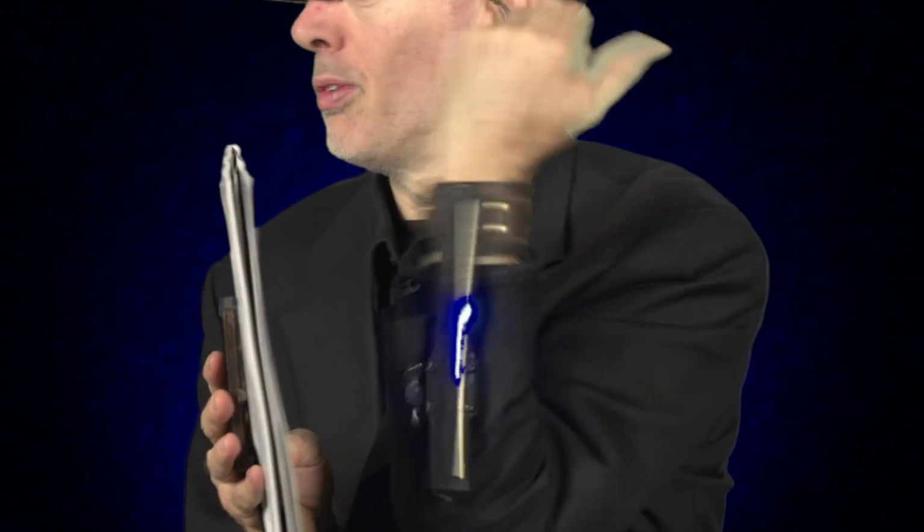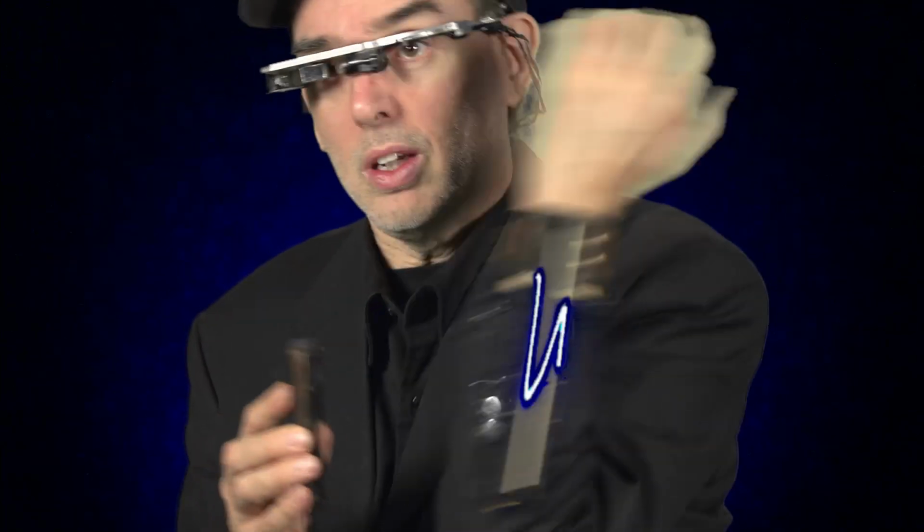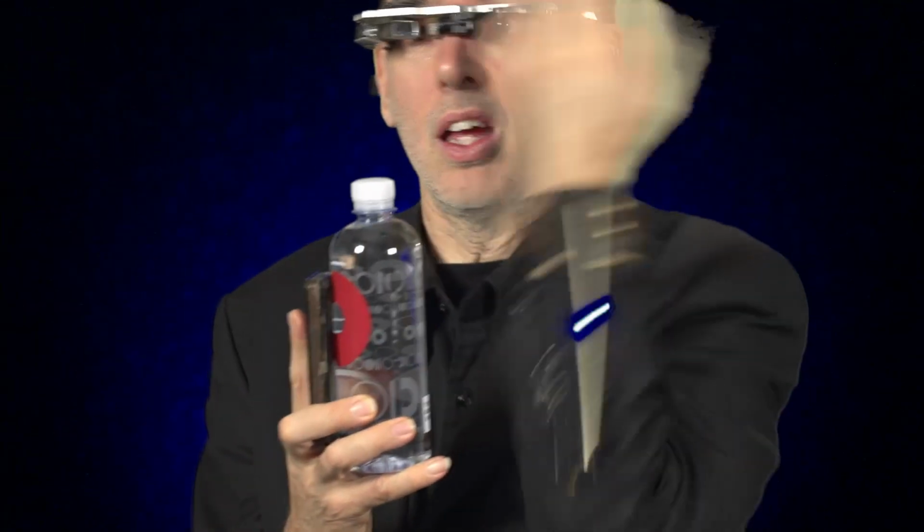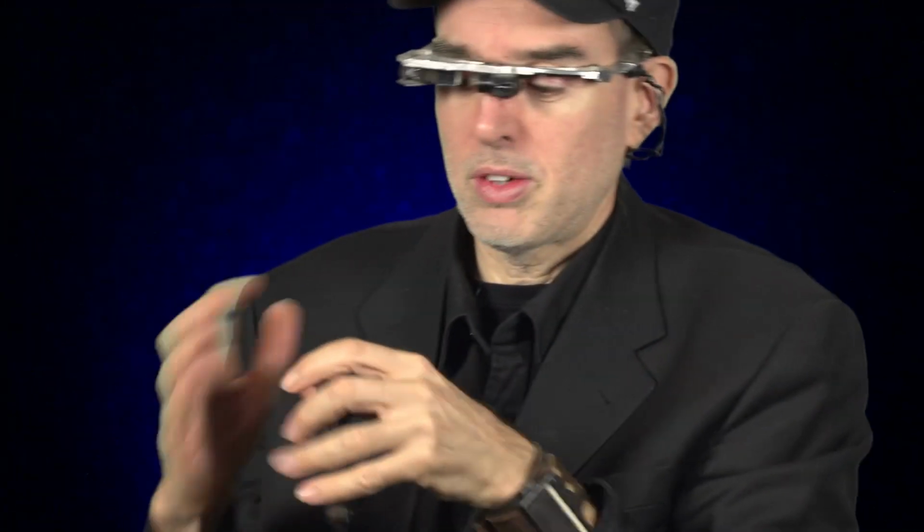So I've got this New England Journal of Medicine here. Maybe I'll fold it over twice so there's two thickness. Well, actually, even just holding it like this, you can see it's a little bit weaker going through that New England Journal of Medicine. But if I go through this bottle of water, what do you think we're going to see? Oh, nothing.